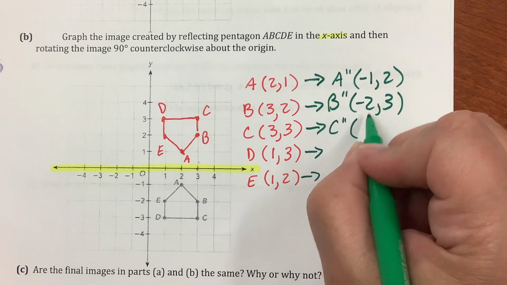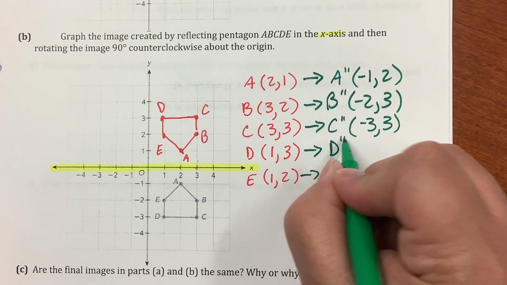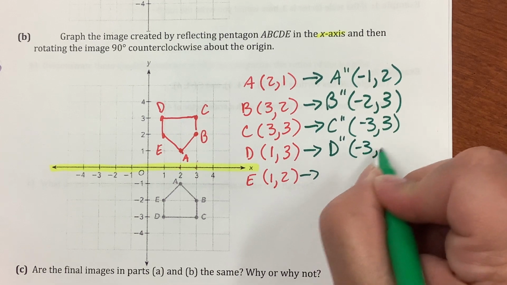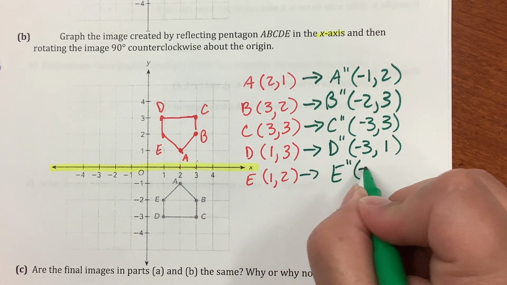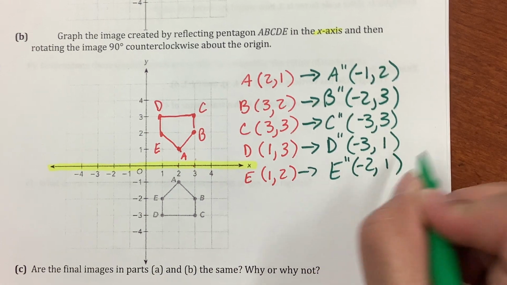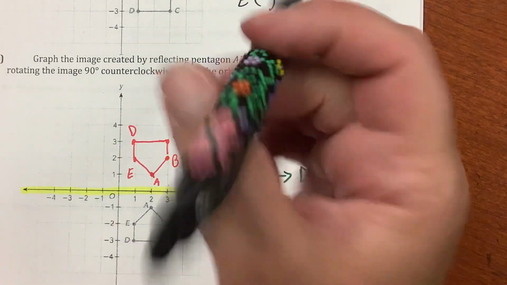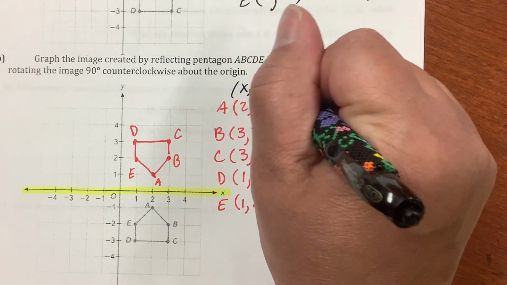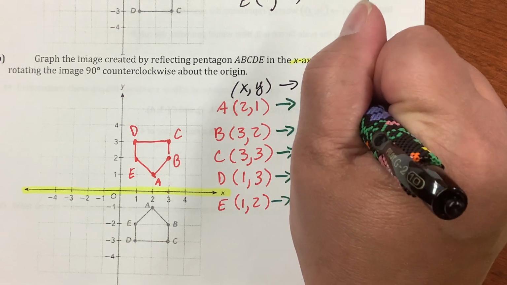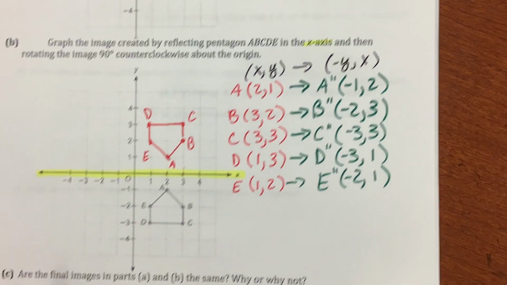C, (-3, 3). D, (-3, 1). And E, (-2, 1). So you're switching them and negating the y. So this is x and this is y. It's going to go to (-y, x). Switch them and negate the y. So let's graph that.